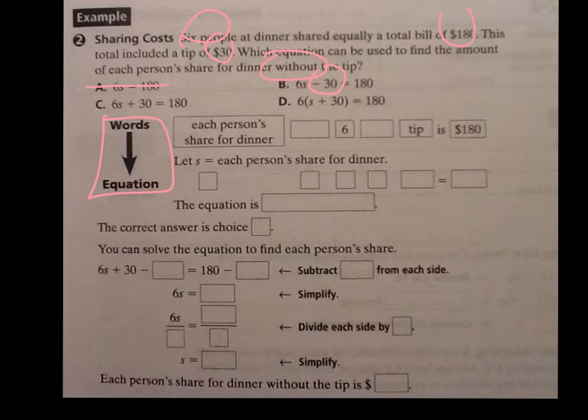If we started to solve this one, we would get 6s equals 210. So that's more than they paid. Let's look at C. Is C correct? Yes, you're right. C is correct. C shows where we have 6 people splitting and our $30 tip, and our total is correct. Let's go ahead and look at D. What's incorrect about D? You're right. D uses the distributive property. 6 times 30, which will be the amount for the tip, is 180. So that is too much.